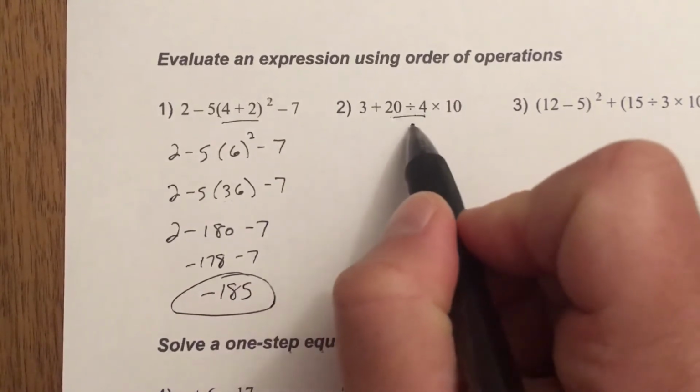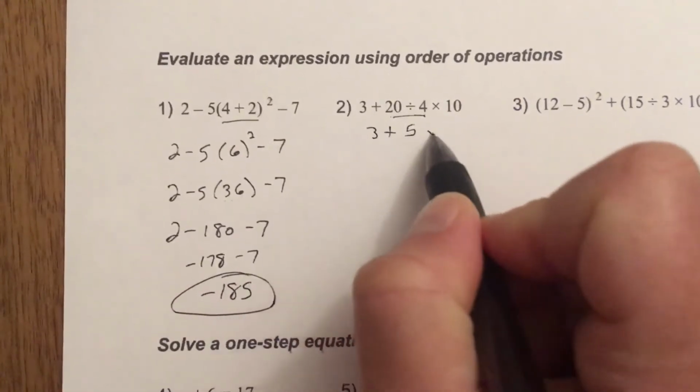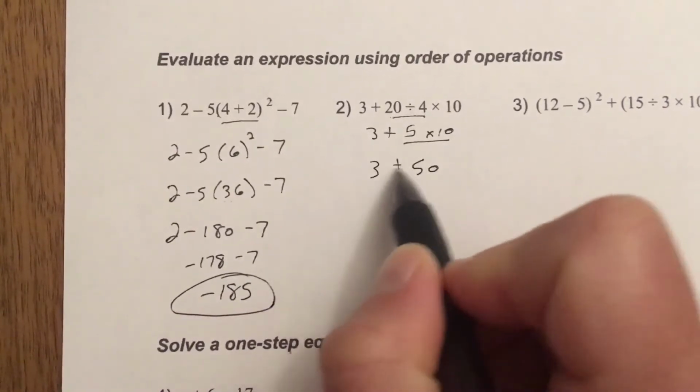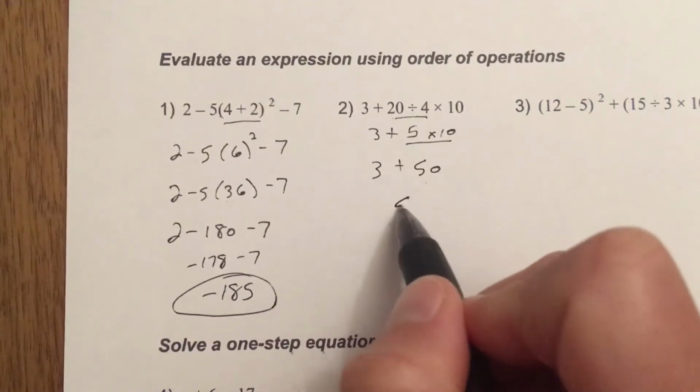Here, same thing, there's no parentheses and there's no exponent, but I see a division. So 20 divided by 4 is 5. And then 5 times 10 is 50. So I want to wait on that 3. Don't add that 3 until the very end. 3 plus 50 should give us 53.